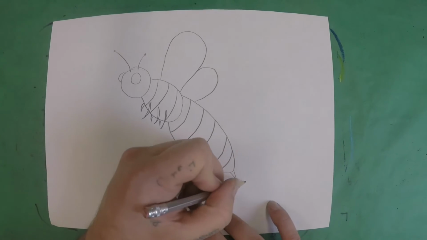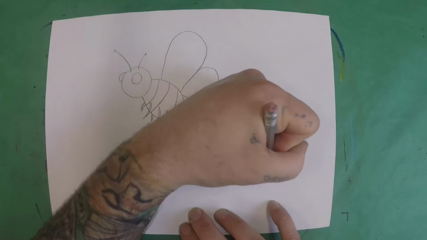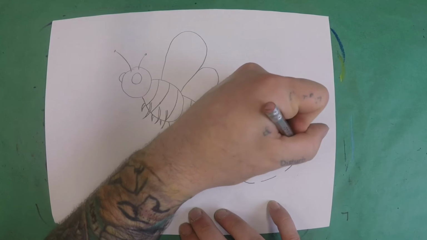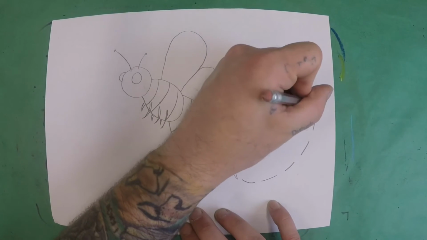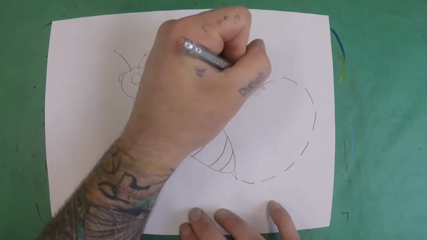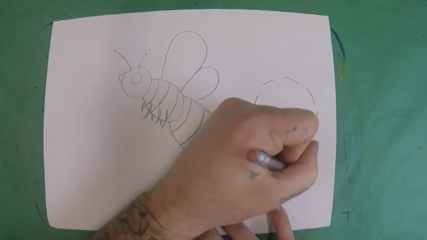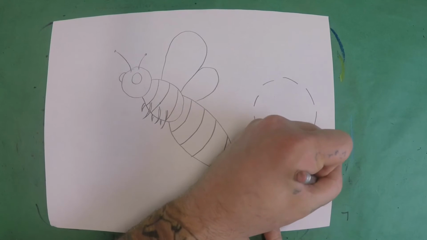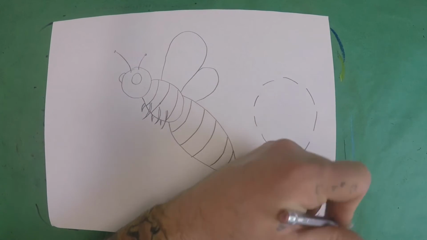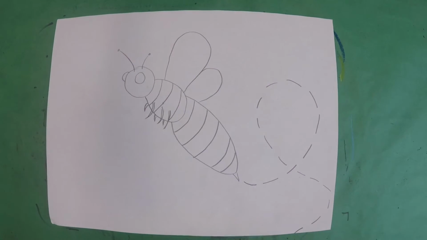So what we want to do here is use kind of a dotted line. And what this is going to show is the path that our bee has flown. Now, when you do yours, it does not have to go the same way and to the same places that mine did, because your bee might not be flying in the same path as mine.